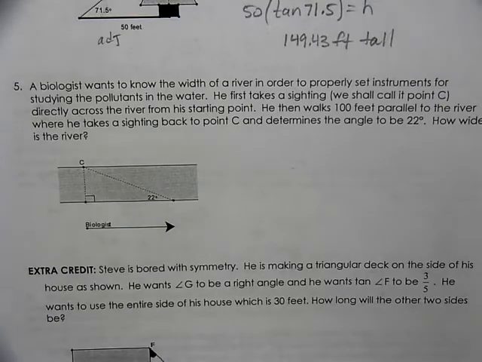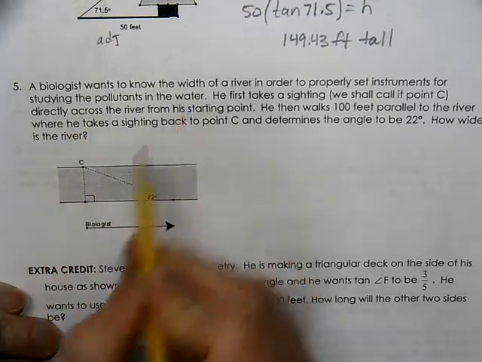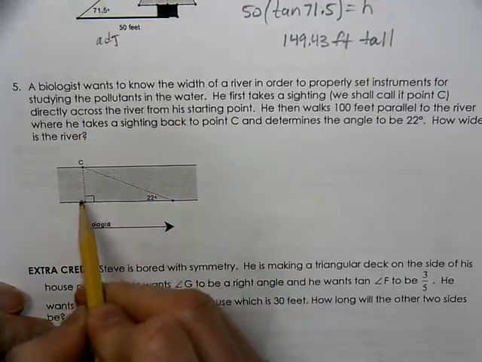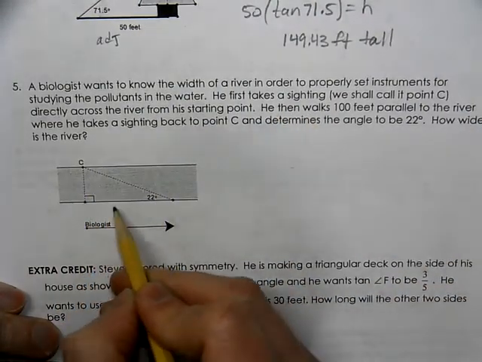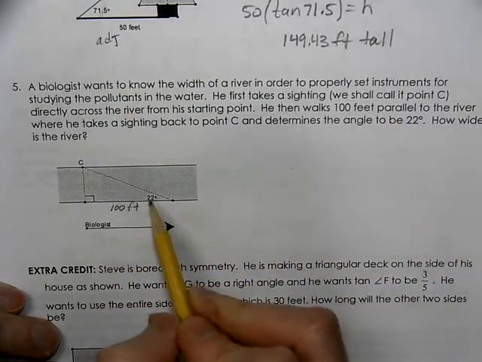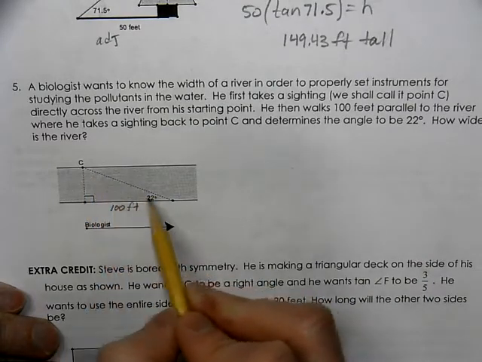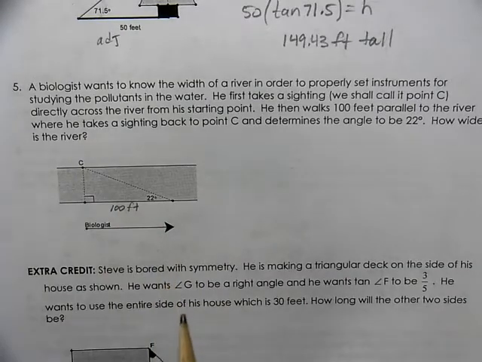A biologist wants to know the width of a river in order to properly set instruments for studying the pollutants in the water. He first takes a sighting, that's point C, directly across from where he's standing, straight across, so perpendicular. He walks 100 feet parallel to it, so here we have 100 feet. And he figures that that's a 22-degree angle when you come back to it. So now we can calculate how wide this river is.